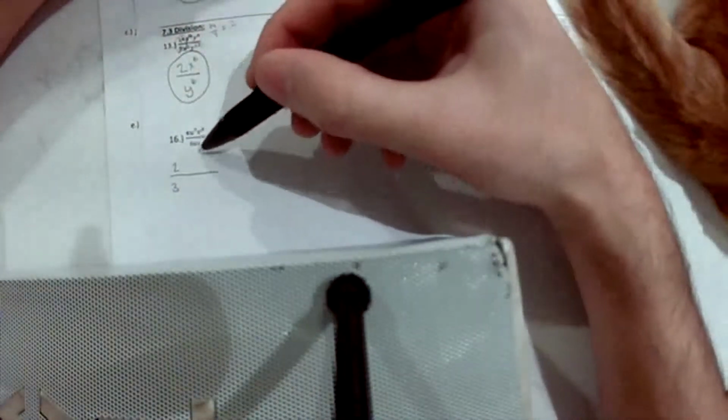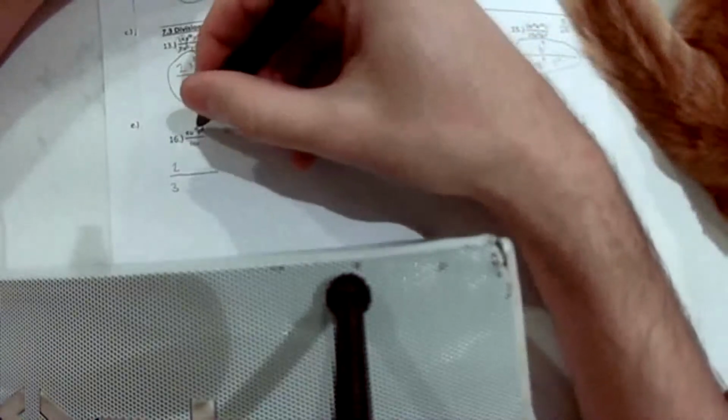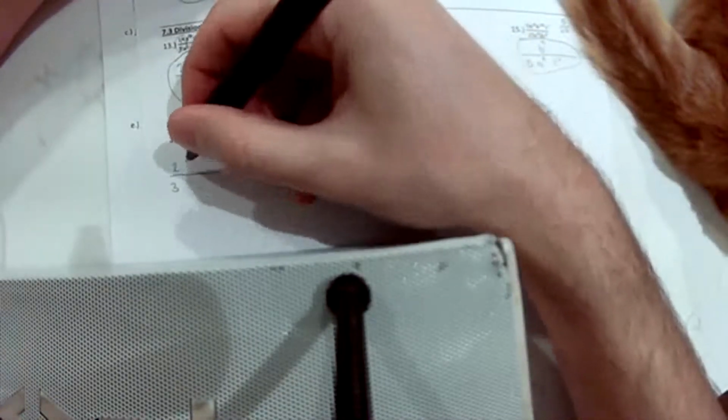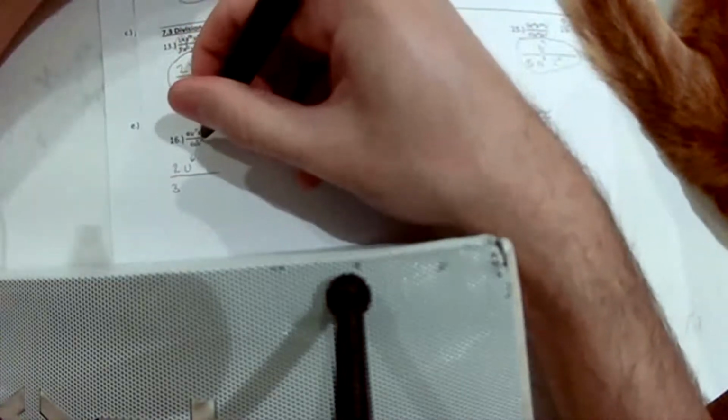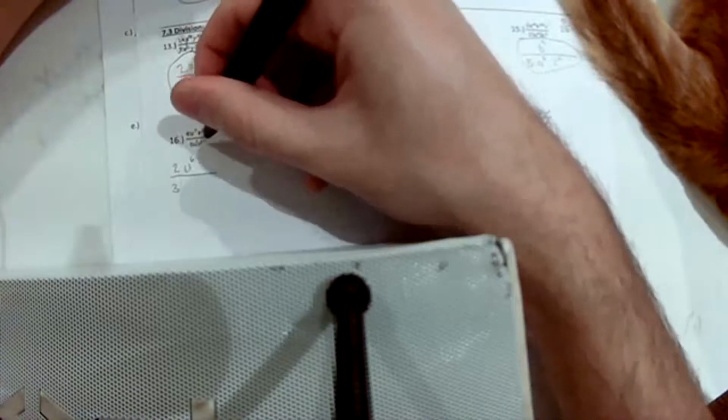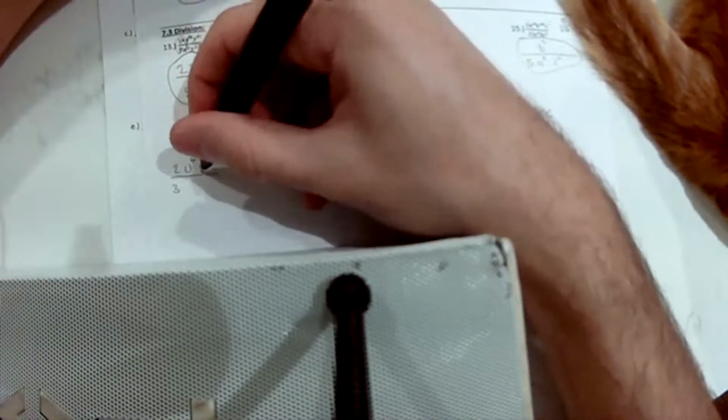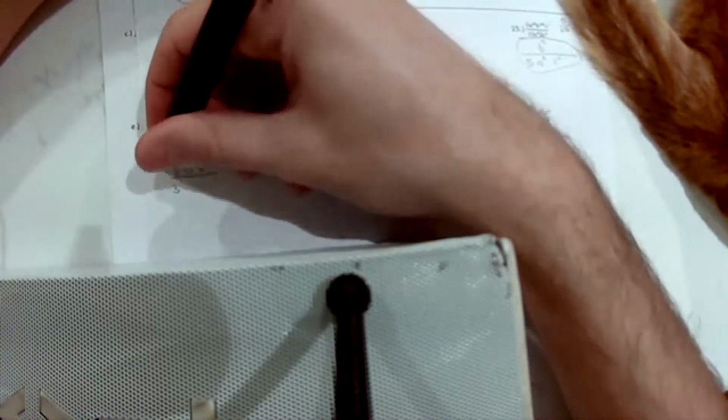Then I have u to the 7th over u to the 1st. 7 minus 1 is 6, and the bigger number's on top, so that's u to the 6th. v to the 8th over v to the 1st. 8 minus 1 is 7, bigger number's on top, so my answer goes there. So that's your final answer for 16.